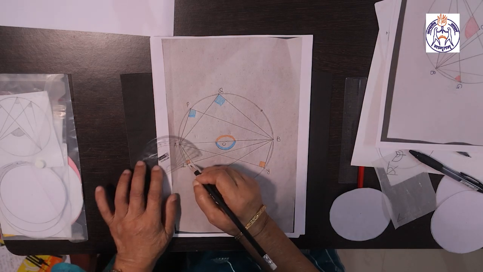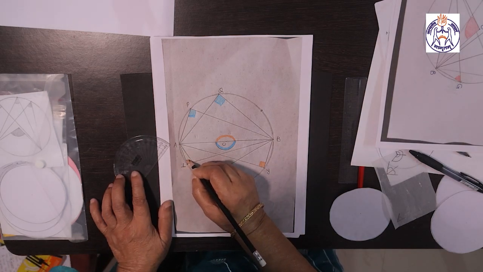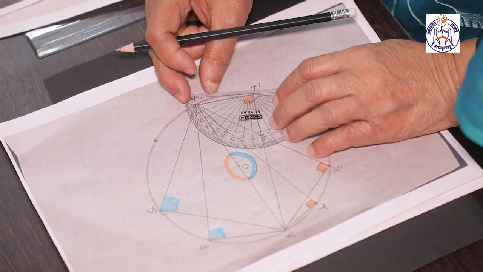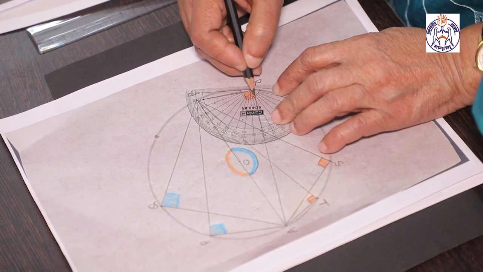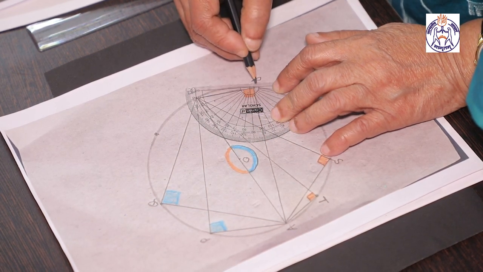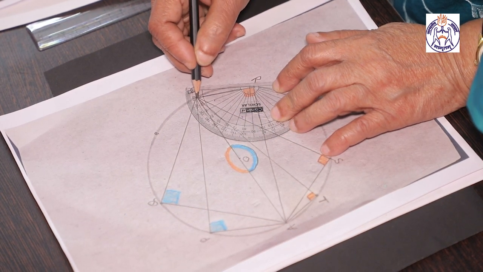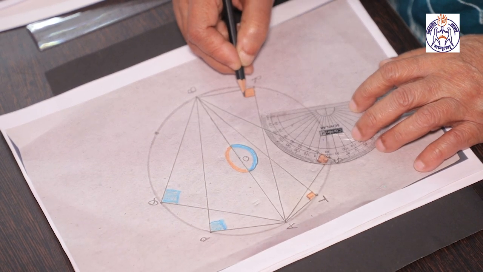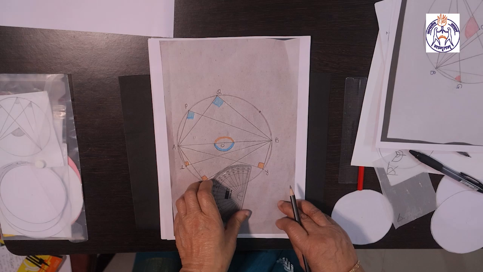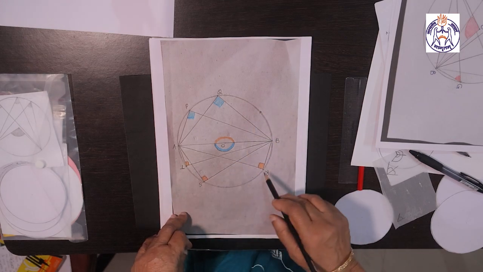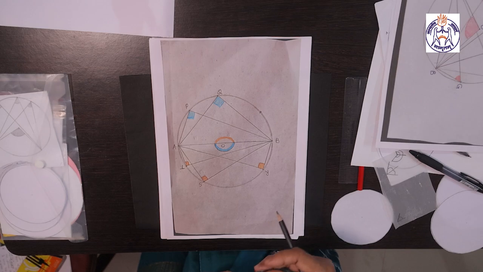We have marked it with orange, and the other angle at R is also 90 degree. One arm of the angle, this is another arm, so this is also 90 degree. So angles subtended by an arc on semicircles are all 90 degree in measurement.